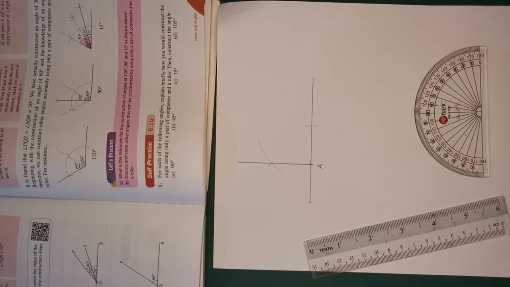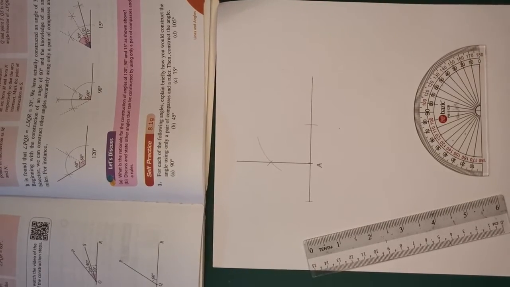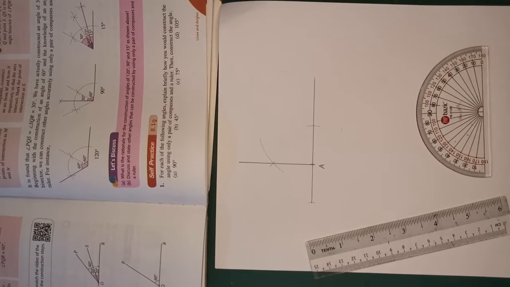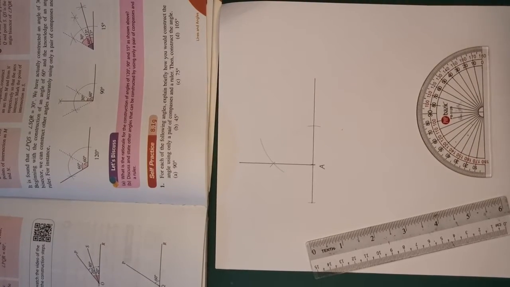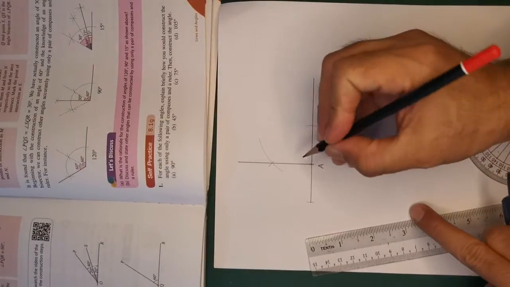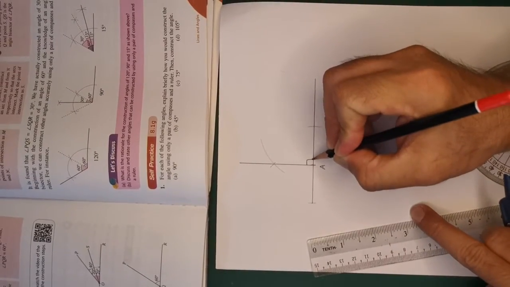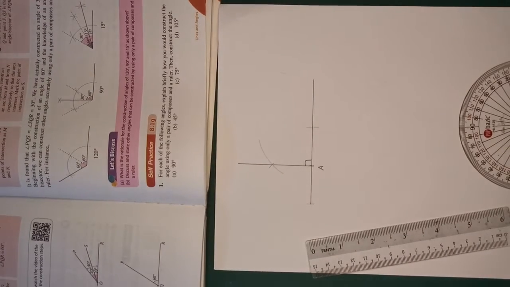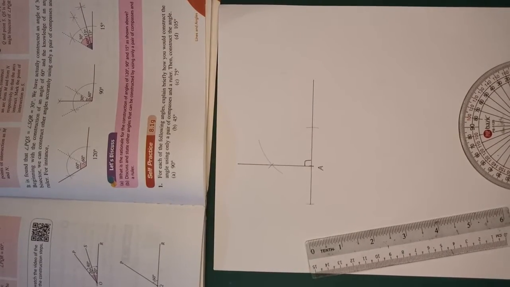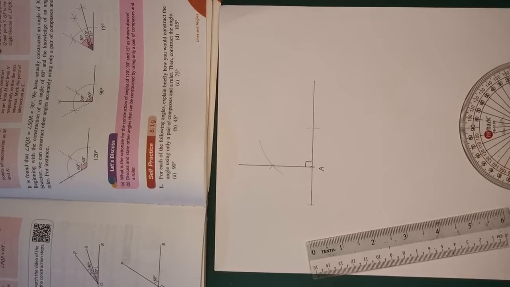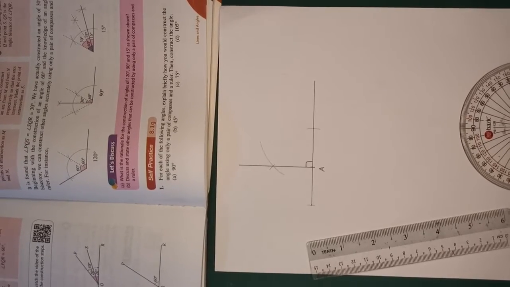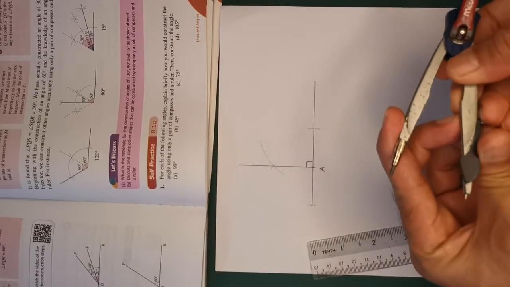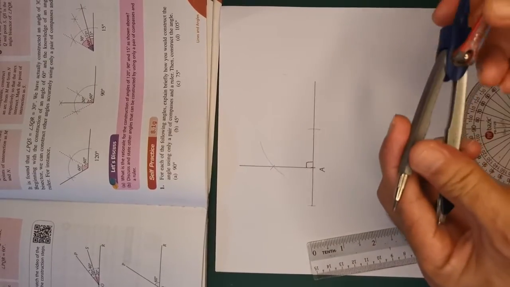So 45 degree is 90 divided by 2. So how to draw or how to bisect an angle of 90 degree? Originally now is 90 degree. So whenever you are asked to draw a 45 degree, you draw an angle of 90 degree and then you bisect the angle. Okay, so I'm not using the longer one now. So I'm using the shorter one.